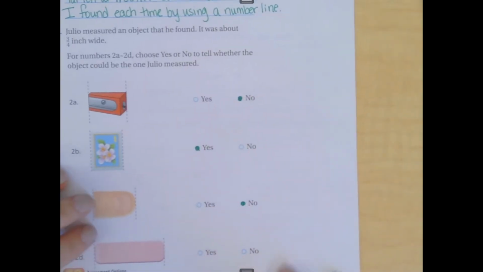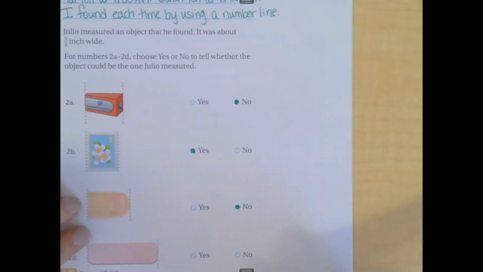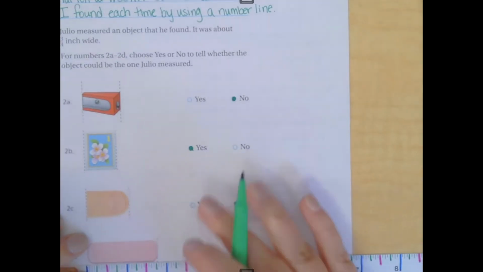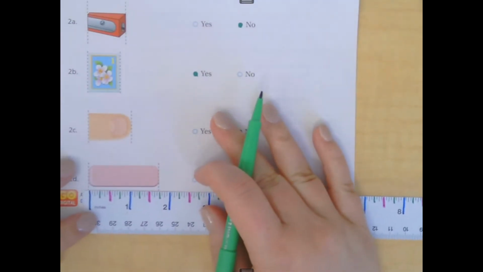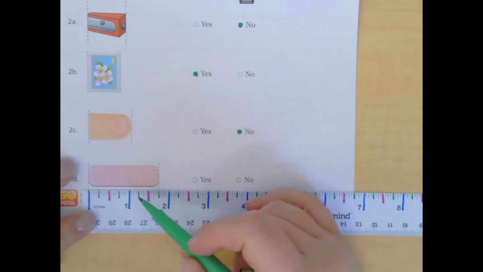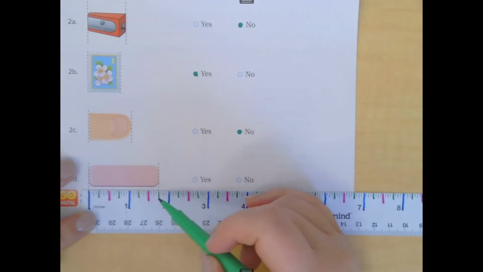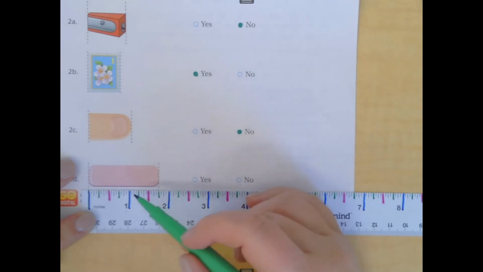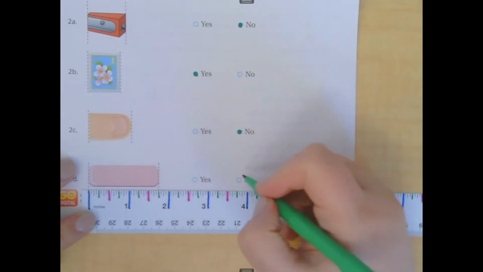Let's look at the eraser. Oops, my ruler's getting stuck. Okay. The eraser is actually 1 3/4. Oh, you can't see. Hang on. There you go. The eraser is actually 1 3/4. Do you see that? 1 1/4, 1.5, 1 3/4. So it's not 3/4 inch wide. It's actually 1 3/4. So that's a no.